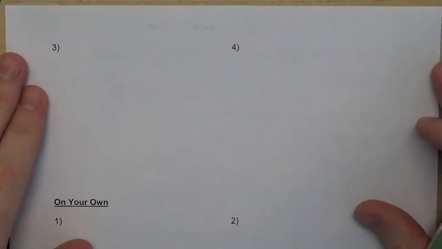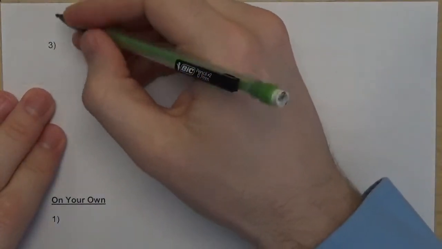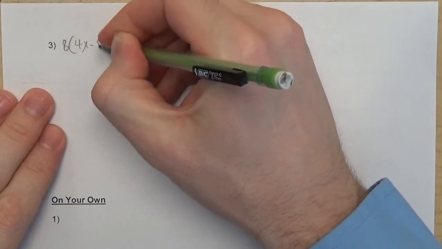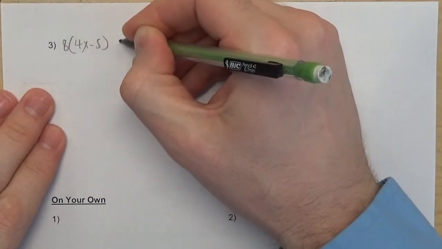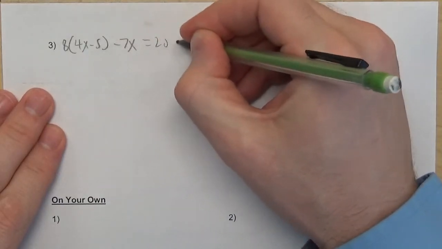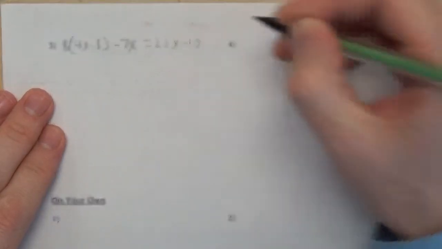Alright, so let's do another one here. Flip over to the back side. And yeah, let's just go ahead and do number 3. We got 8, and then in parentheses 4x minus 5, and then finish off the parentheses minus 7x equals 20x minus 10.